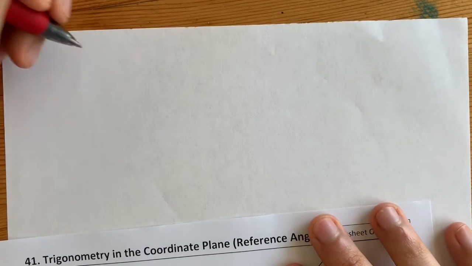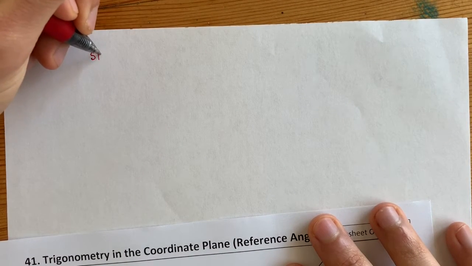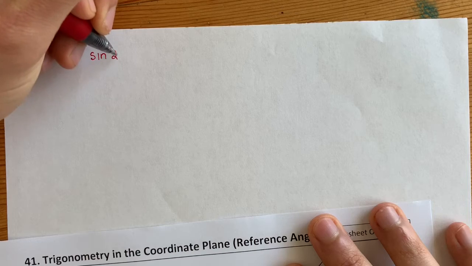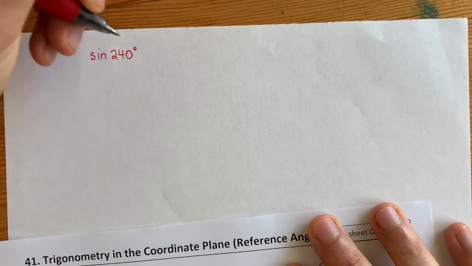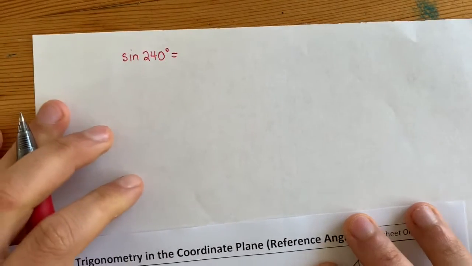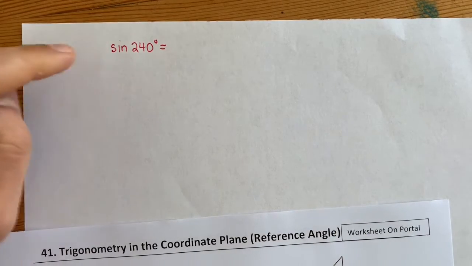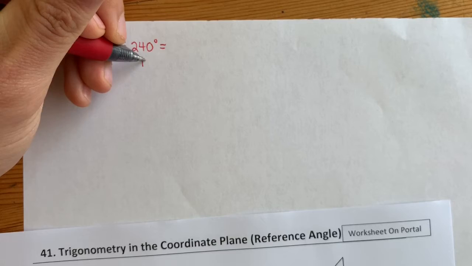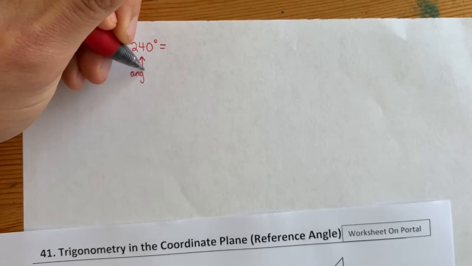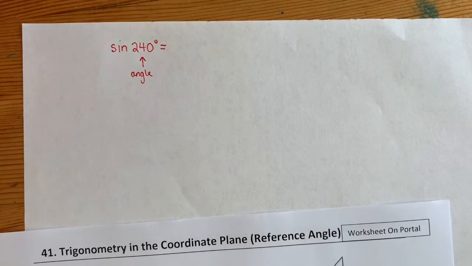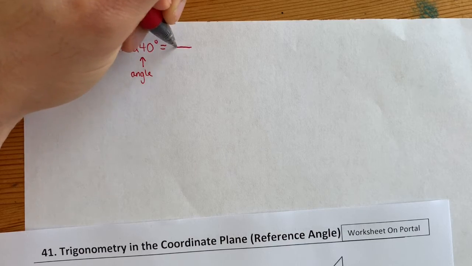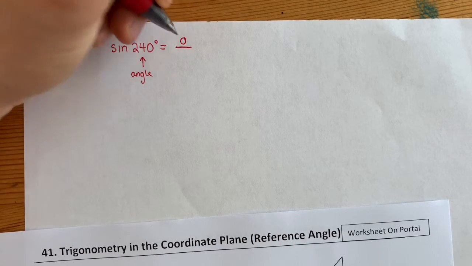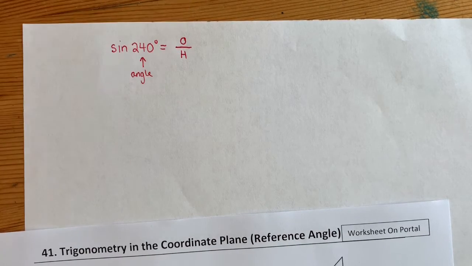The idea would be, let's say I was doing sine of 240 degrees, and my goal is to solve for that value. What I'm looking for is, the angle is 240 degrees. The answer is a ratio of the sides, the opposite over the hypotenuse.